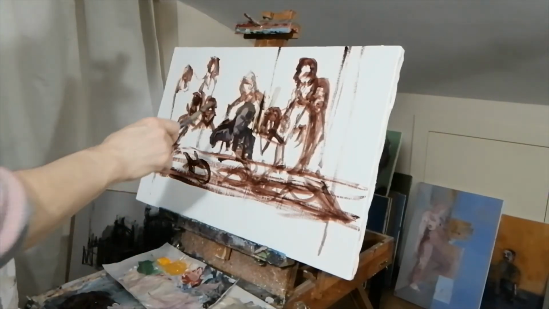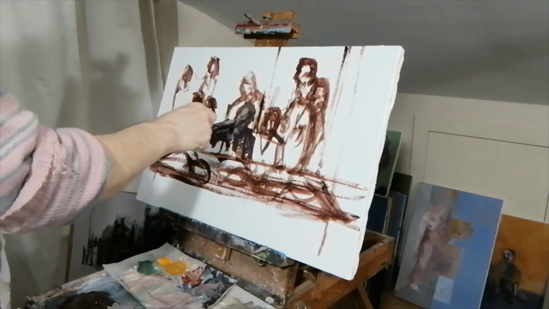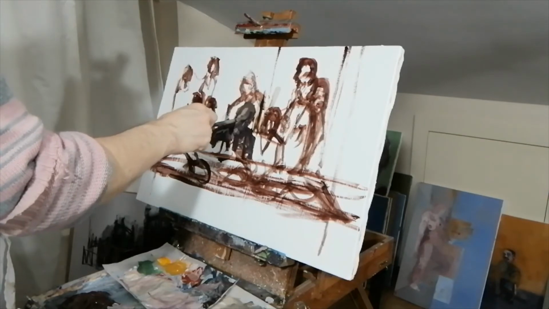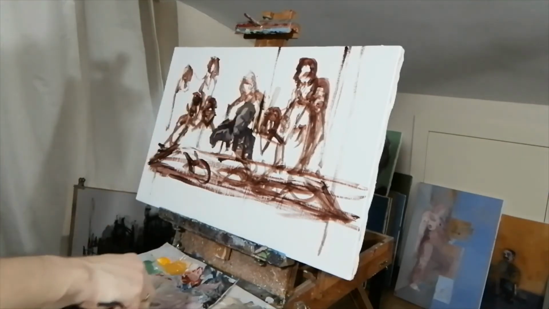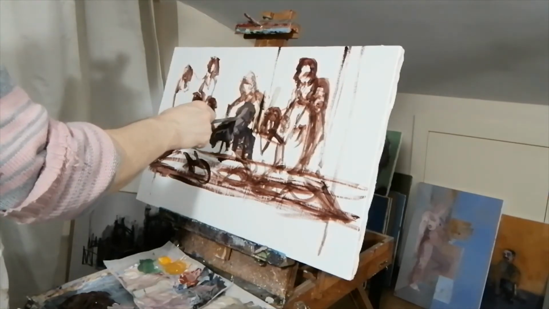You're building, basically, building process. And if you're prepared to persevere with that building process, it begins to come together.